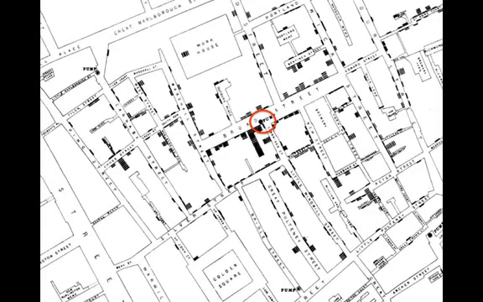He basically suggested the government shut down this water pump. And the government did that. After they shut down the water pump, the number of disease cases went down dramatically. So this is a great case of visualization helping people identify causes of important events, and in this case actually leading to saving many people's lives.